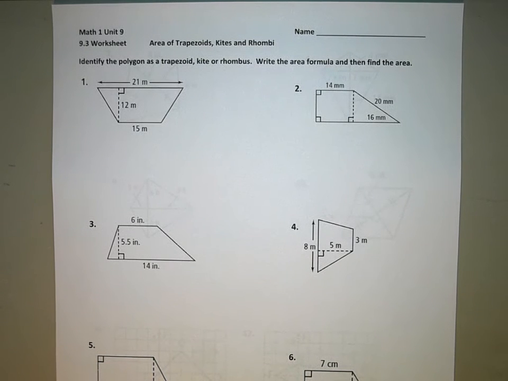Okay, good morning. This is Math 1, Unit 9.3 worksheet, area of trapezoids and kites and rhombi. Identify the polygon as a trapezoid, kite, or rhombus. Write the area formula and then find the area.